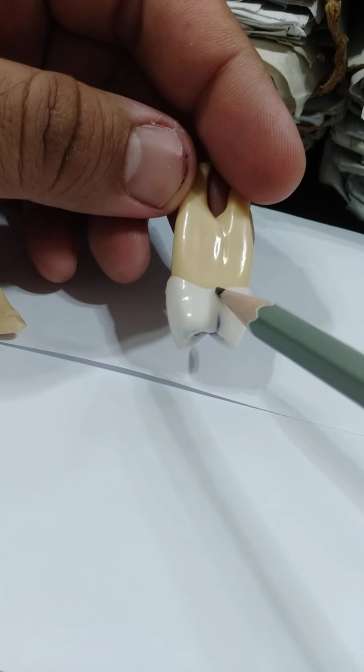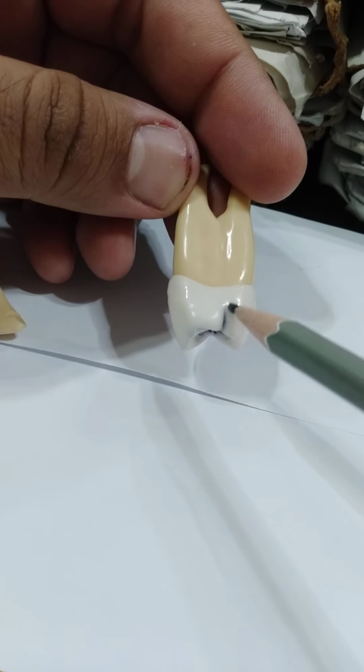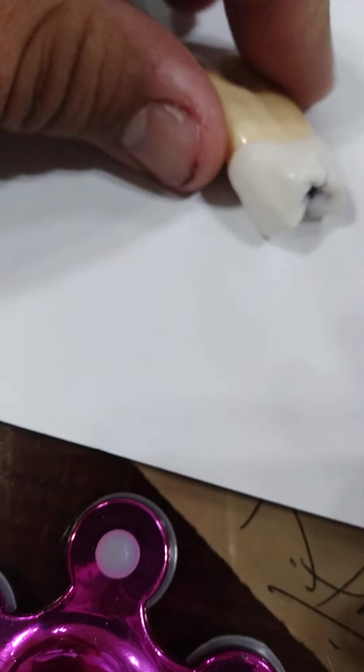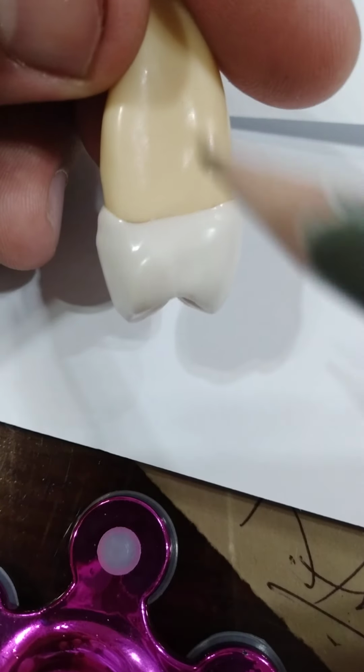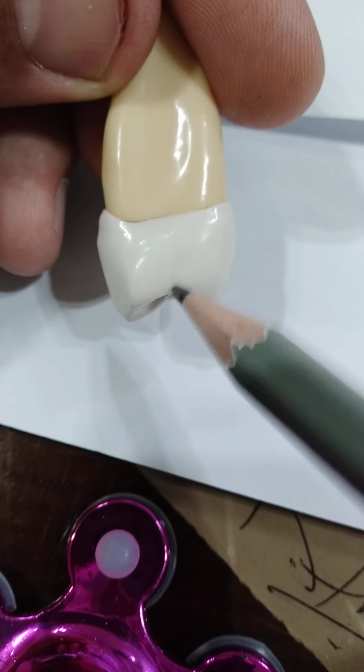You can see in the maxillary first premolar here, in the cervical third, there is a mesial concavity and a mesial marginal groove indenting the mesial marginal ridge, whereas in the maxillary second premolar there is no mesial concavity and no mesial marginal groove indenting the mesial marginal ridge.